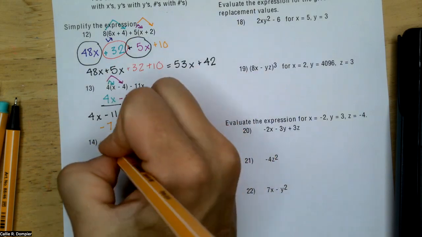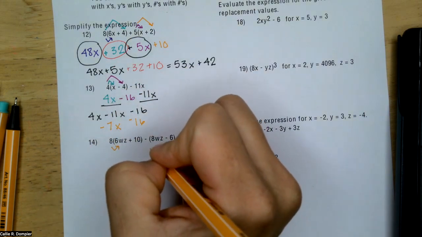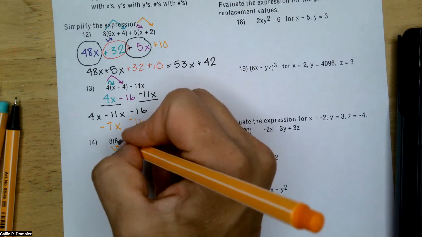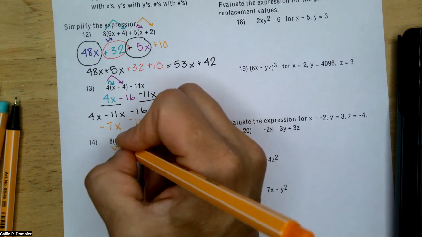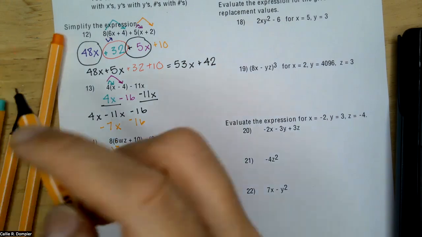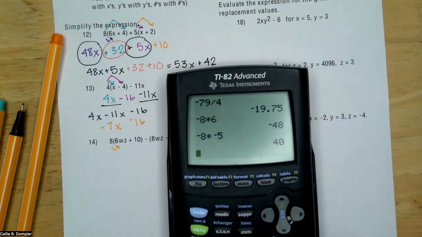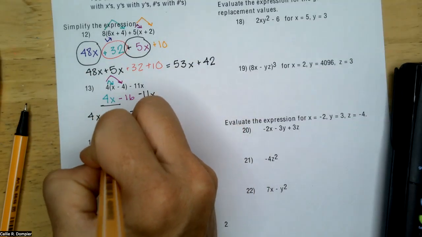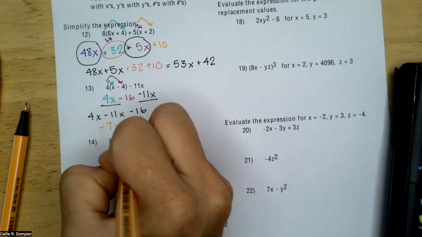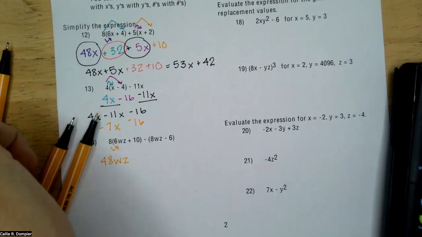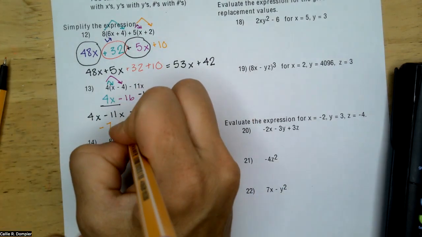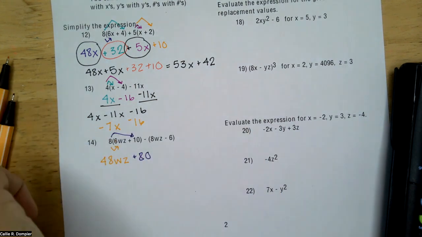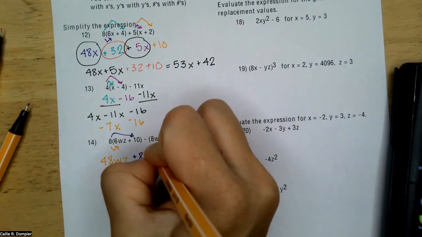Here, we're going to distribute the 8 to the 6wz and to the 10. It doesn't matter how many variables you have after it, you're just multiplying numbers with numbers, okay? So 8 times 6, oh my gosh, 48. Why is that like my magic number? 48wz, so you just attach the wz, good? And then you have 8 times a positive 10 is plus 80, minus, so keeping that same minus sign.